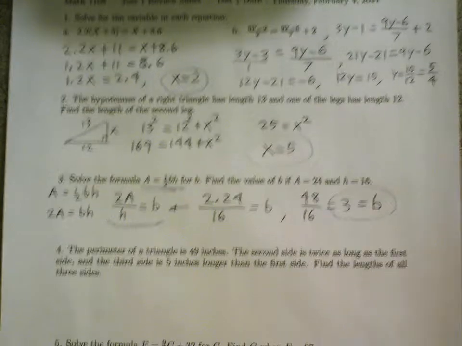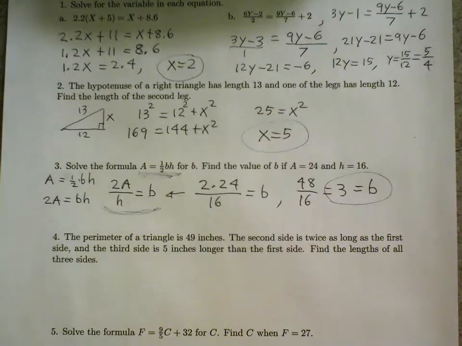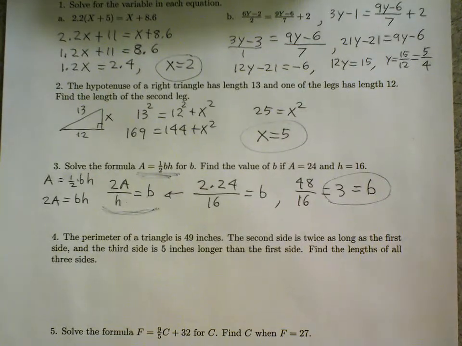Okay, number 4. The perimeter of a triangle is 49 inches. The second side is twice as long as the first side, and the third side is 5 inches longer than the first side.